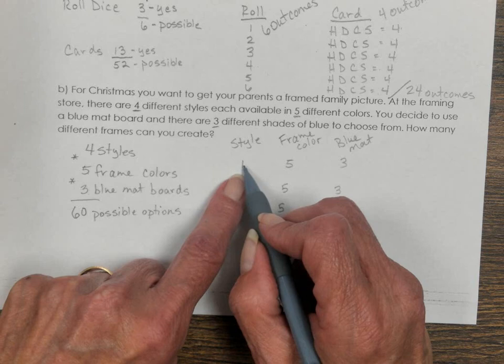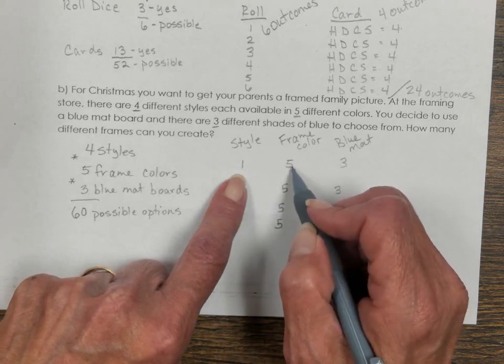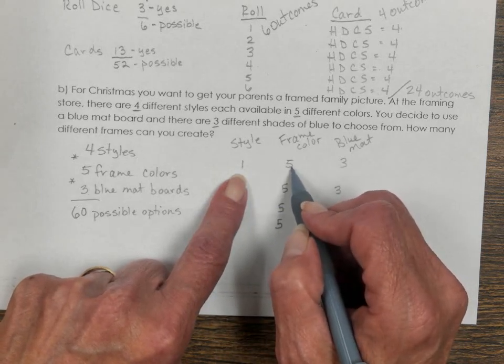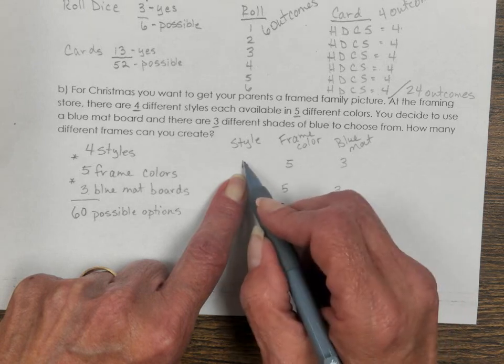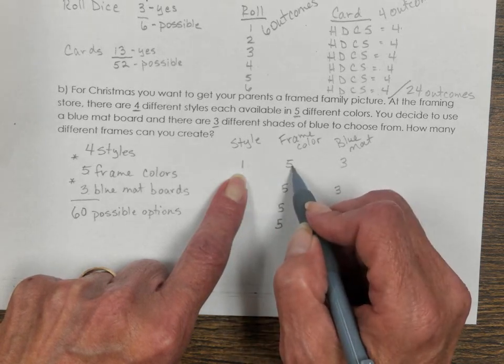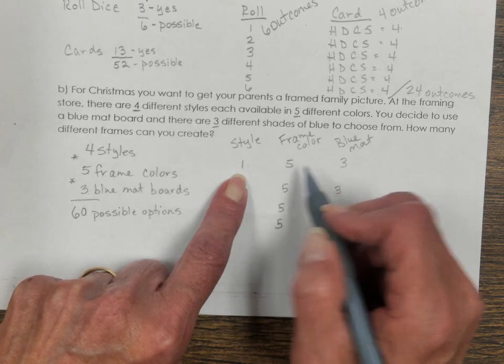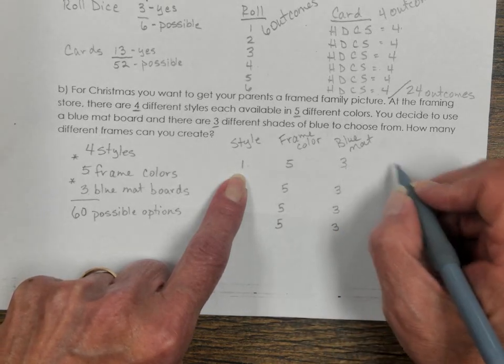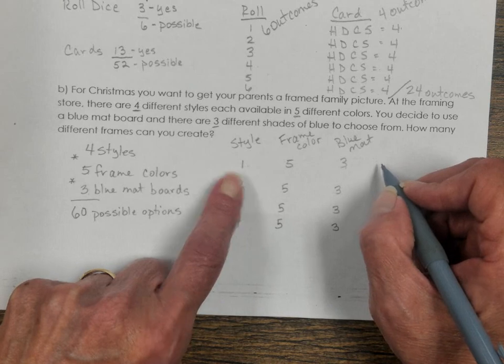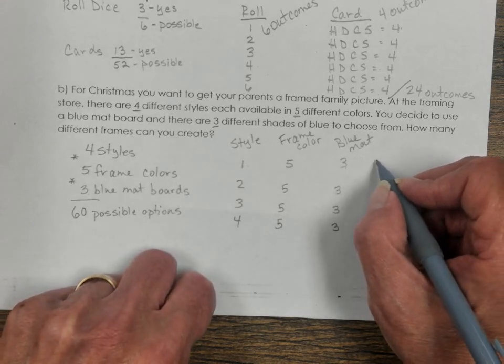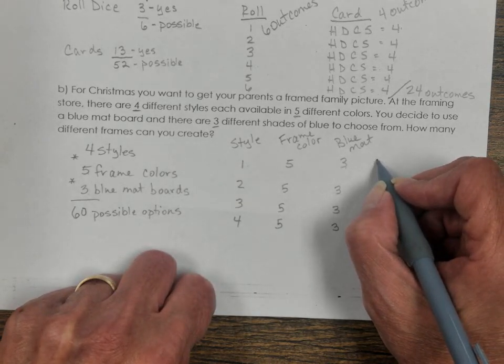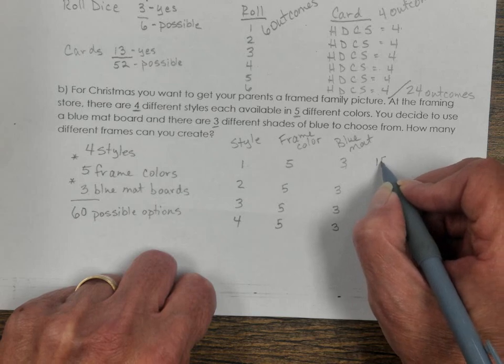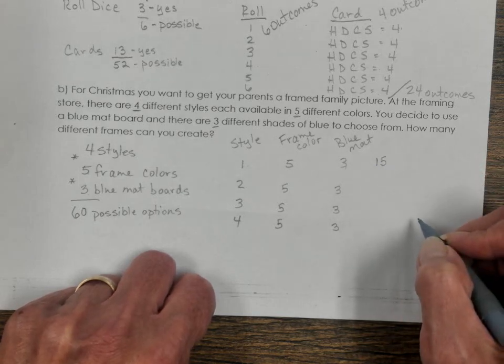So if I pick style 1, I have 5 frame options, and in those 5 frames of this style, I can choose one of 3 blue mattes. That gives me a total of 15 options.